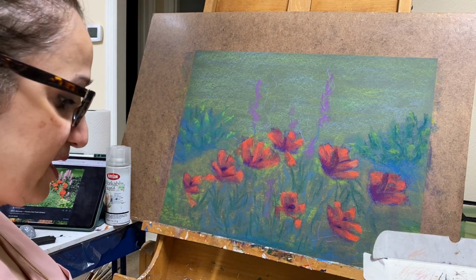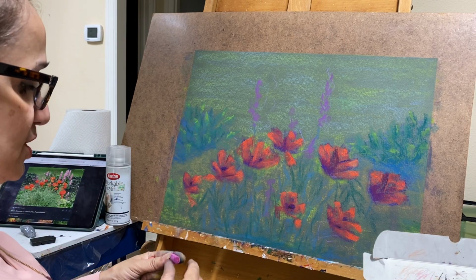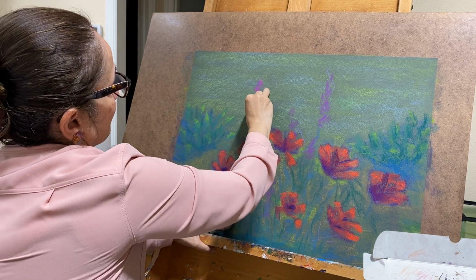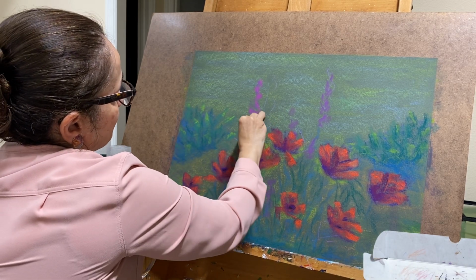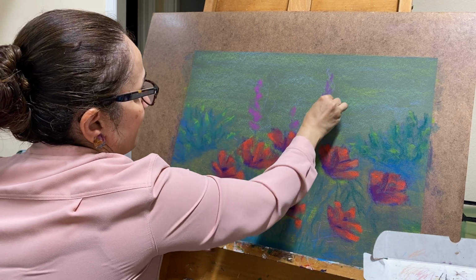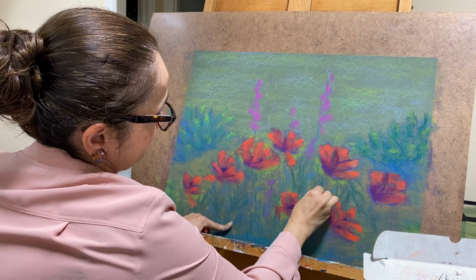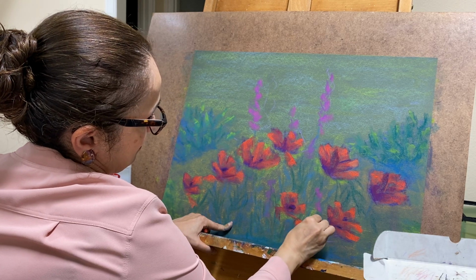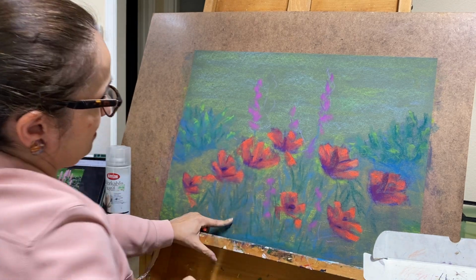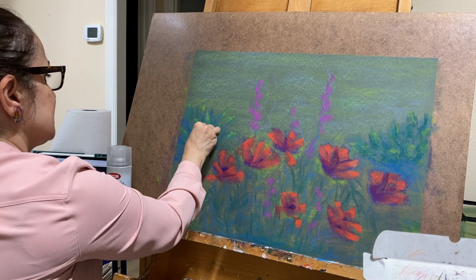Then I'm looking up these pinky purplish colors that I have. I'm gonna make it with one here.